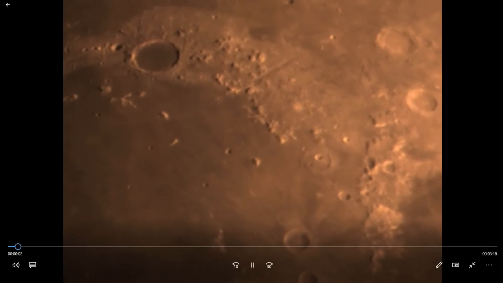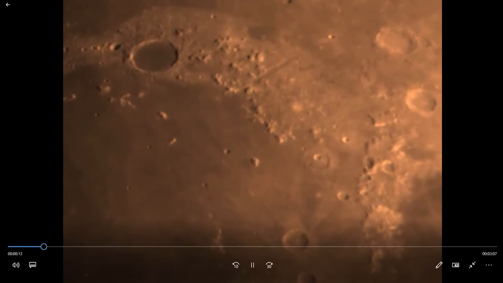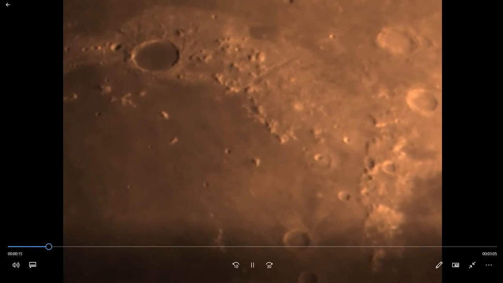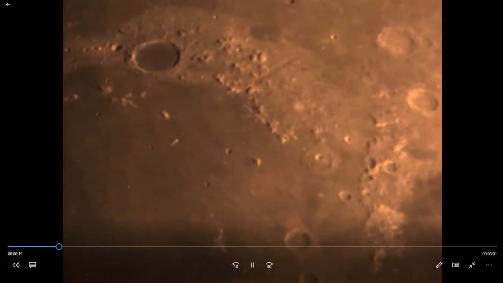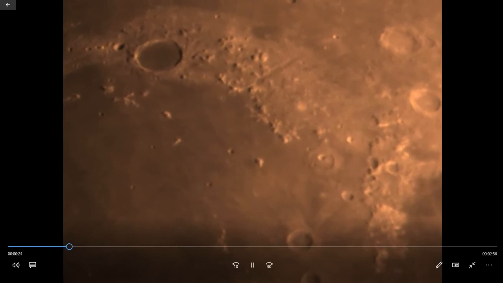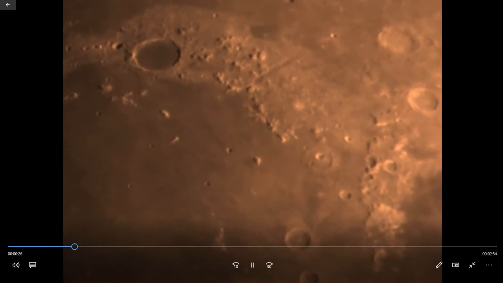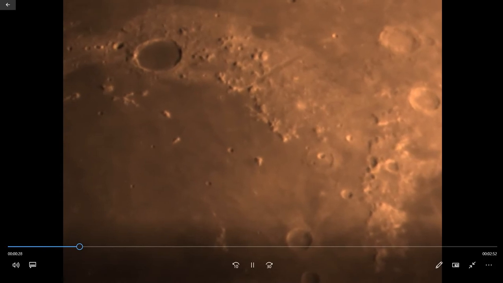So you can see it's Plato, Vallis Alpes. It's a typical image. You'll notice a slightly red hue, which is because it was taken using an IR pass filter, and a little bit of wobble because there was a little bit of wind, nowhere near as much as previous nights, but a little bit of a wobble on it.